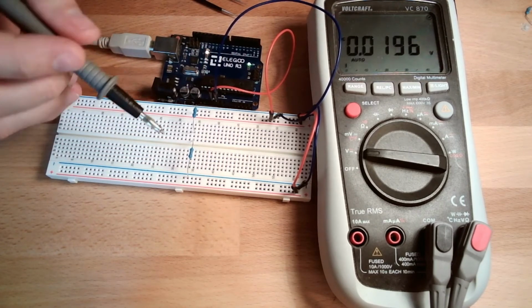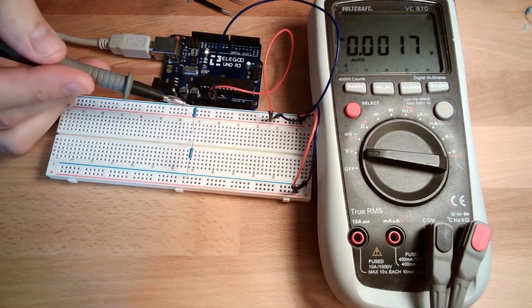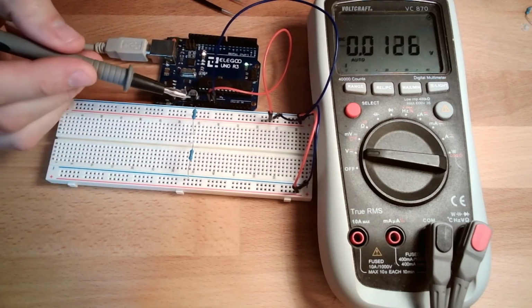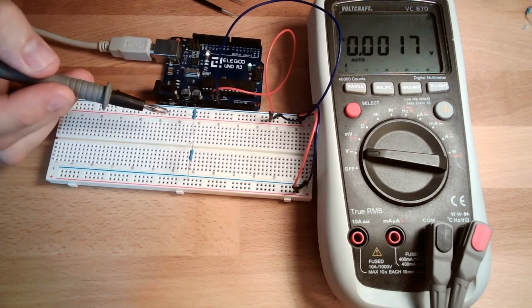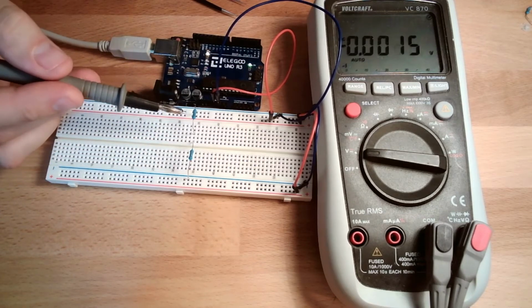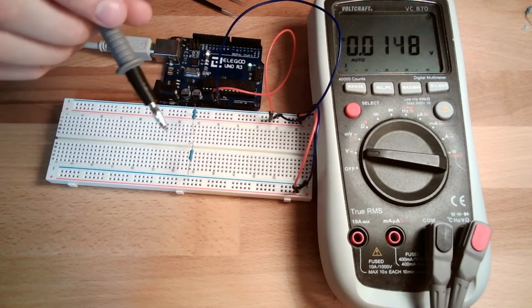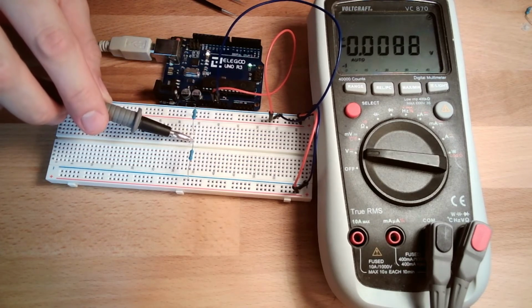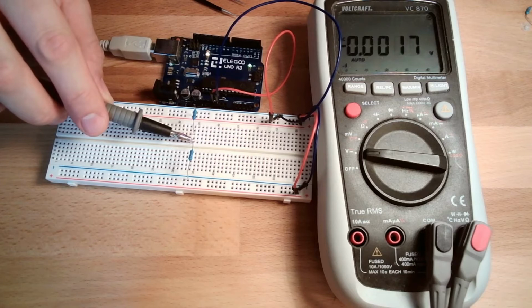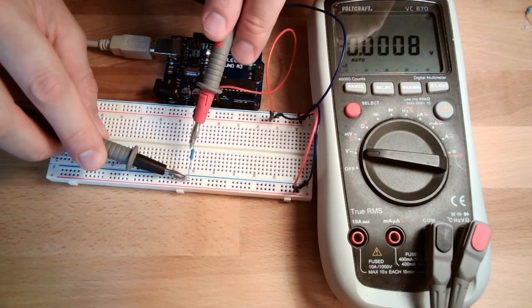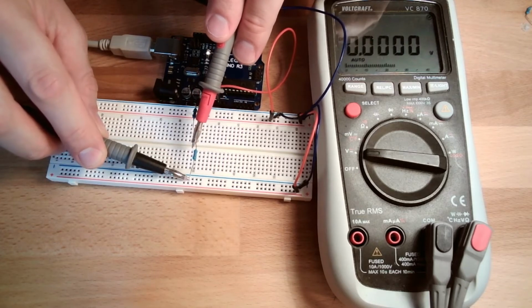So this time I changed the resistor values. Both resistors are now the same size, so we need the same amount of voltage drop to drive the charges through the resistors. So I can select how much voltage I have at this point. If I measure here, first I had 1.6 and now I have 2.4.